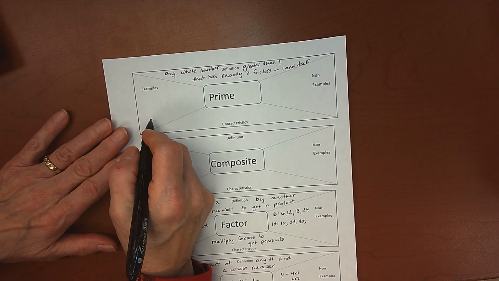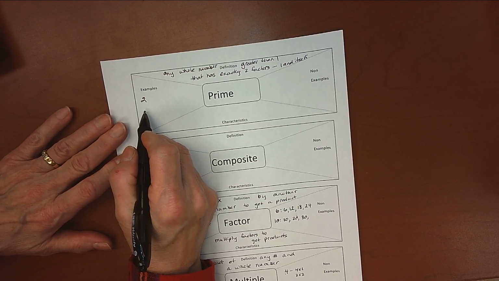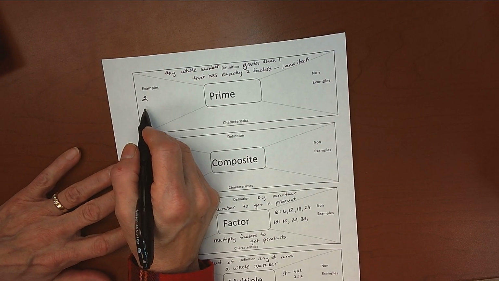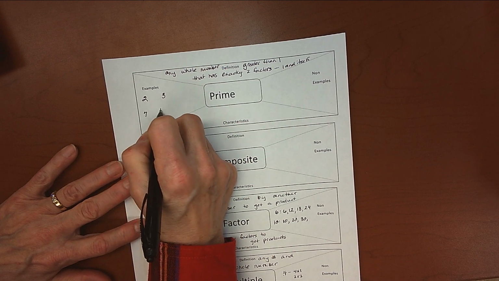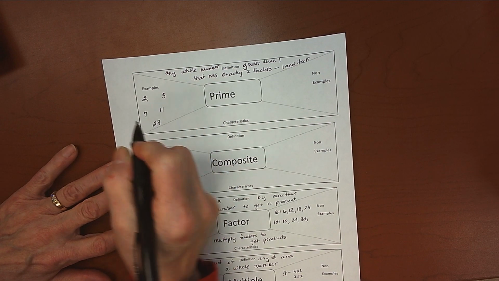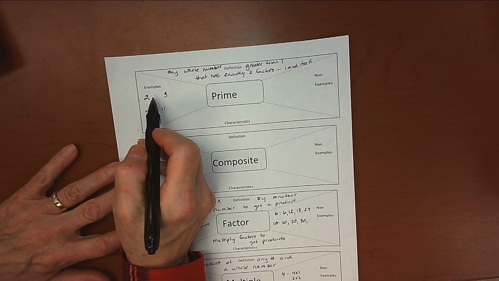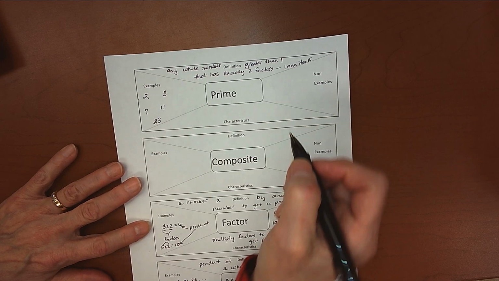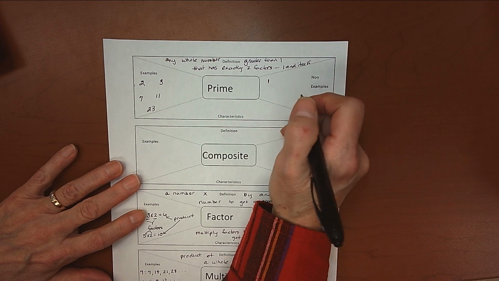So some examples of prime numbers are 2. The only factors of 2 are 2 and 1. 2 times 1 is 2. That's the only way we can break 2 down into its factors. 3 is another prime number. 7, 11, 23. Just a side note, 2 is the only even prime number because every even number greater than 2, of course, can be divided by 2. Now remember, 1 is neither prime nor composite. It's kind of in a category all its own.